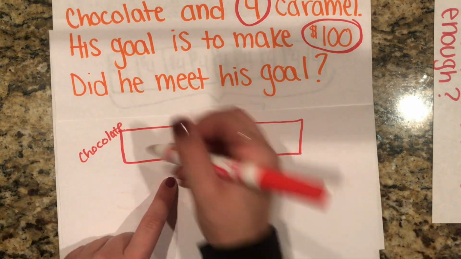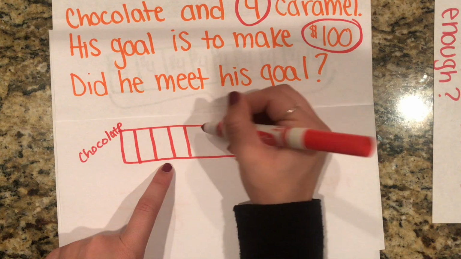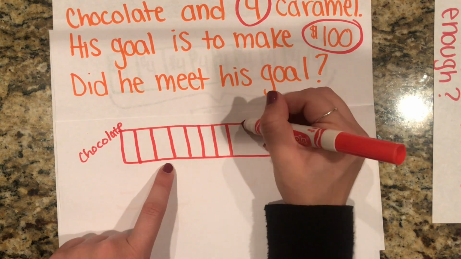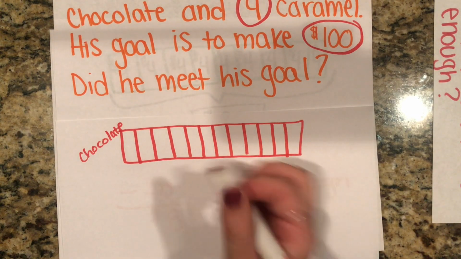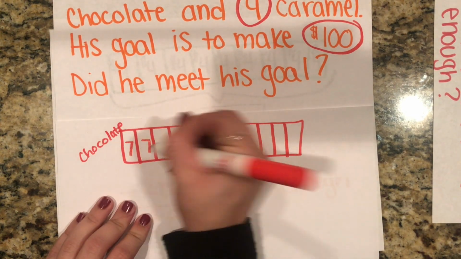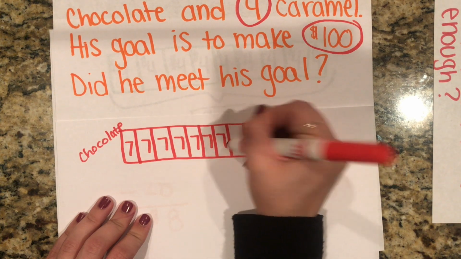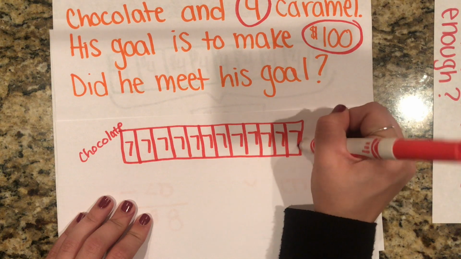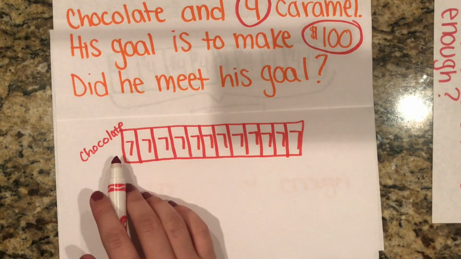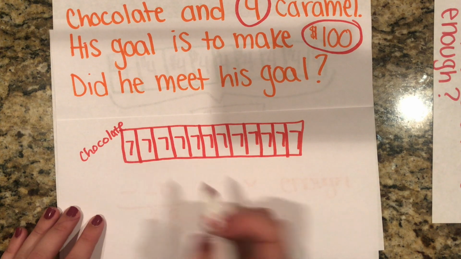And I want 12 parts of this tape diagram. And each part has $7 in it. Oh, that's a lot of chocolate bars. Okay, so I have 12 groups of 7 each, and that's my chocolate.